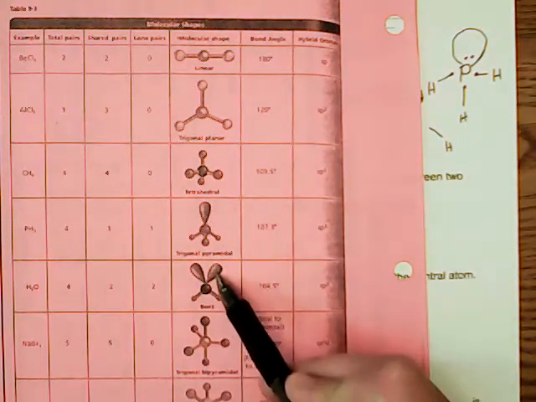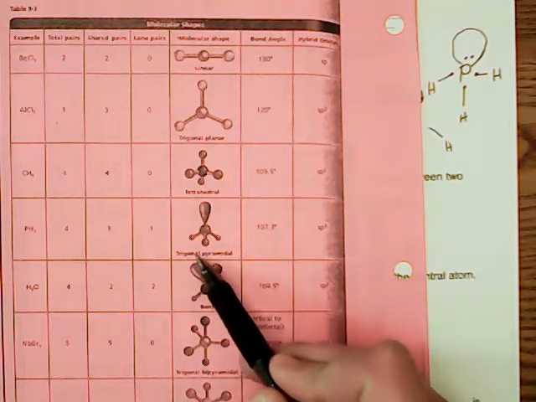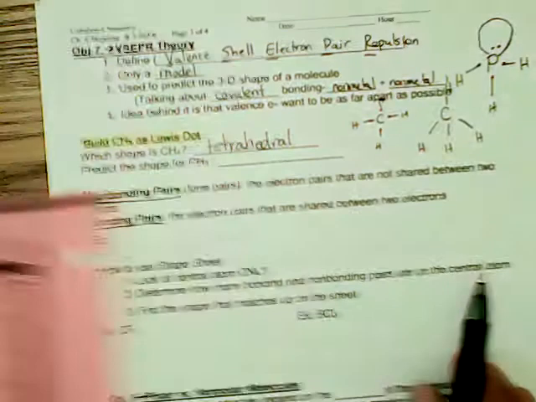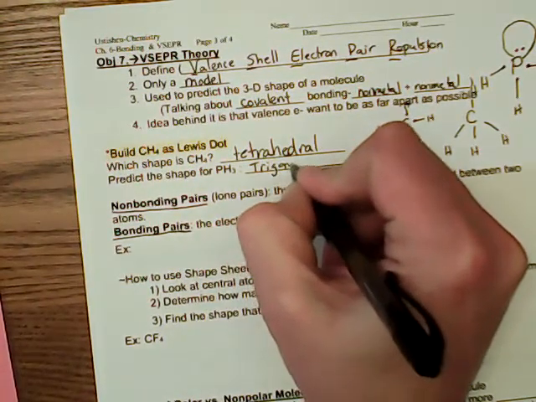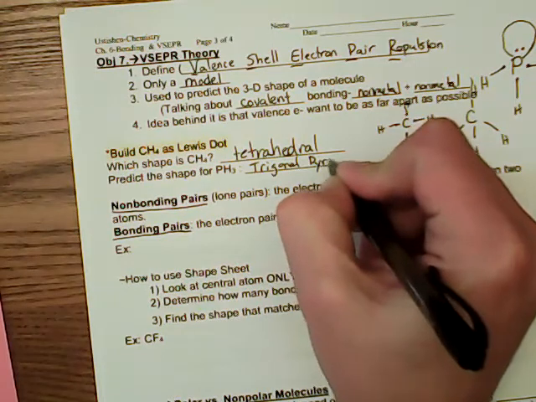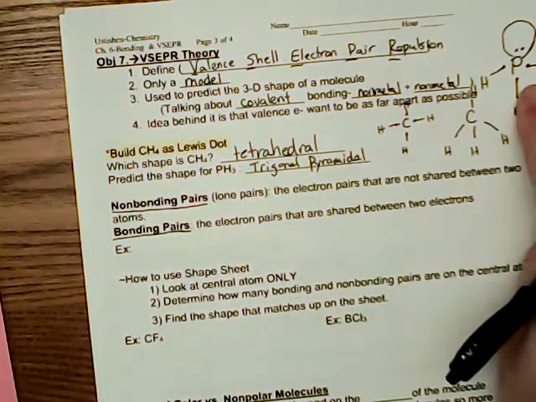And then we would name it trigonal pyramidal. So the shape of PH3 would be trigonal pyramidal.